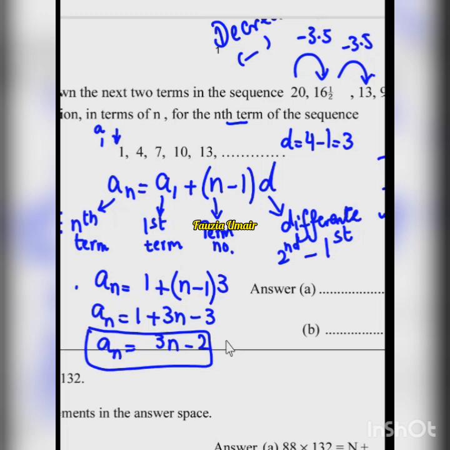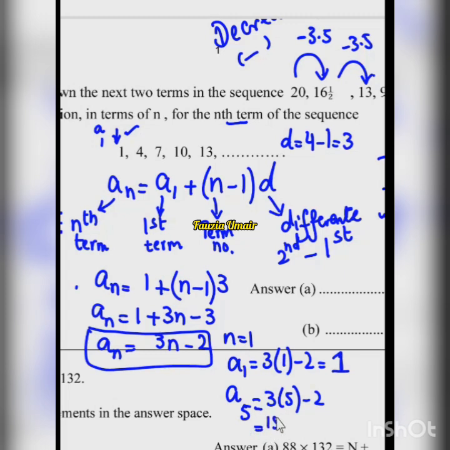अब देखिए इस फॉर्मूला का क्या फायदा है, अगर आप इसमें n 1 पुट करें तो it means you are trying to find the first term. तो ये आपका फॉर्मूला बन जाएगा a1 is equal to 3 into 1 minus 2. सो 3 इंटू 1 मतलब 3 minus 2, 1 आ गया and that is your first term. Now if I am finding a5 for example, so 3 into 5 minus 2, ठीक है, I am replacing n with 5 this time, so it is 15 minus 2 and a5 is 13 and that makes sense.